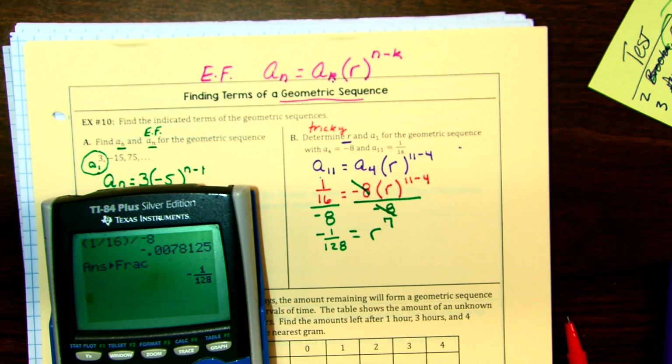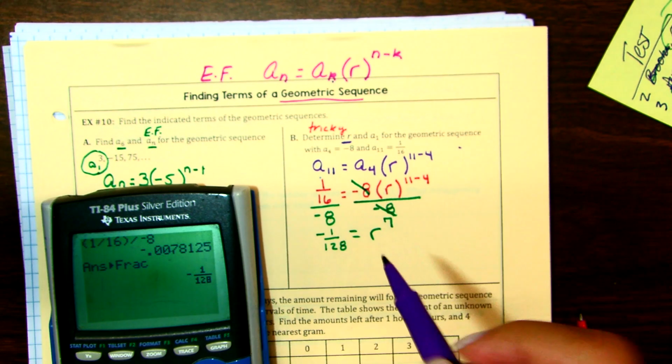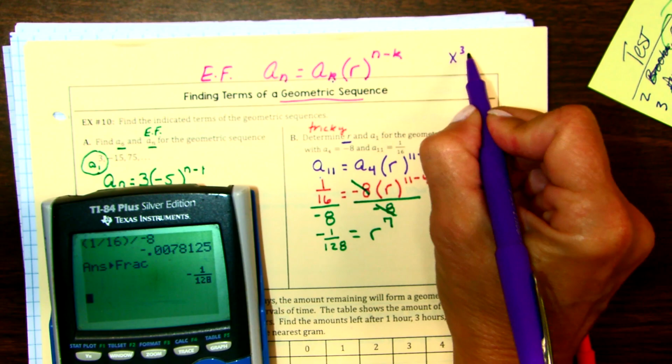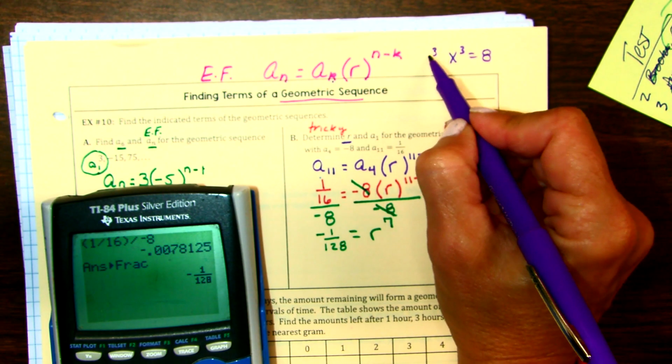Now we're almost there. Right now we have R to the 7th equals negative 1 over 128. We want R by itself. We have to get the 7 out of there. So think about what you guys do with smaller numbers, like x to the 3rd power equals 8. How would we solve for x here? Cube root.